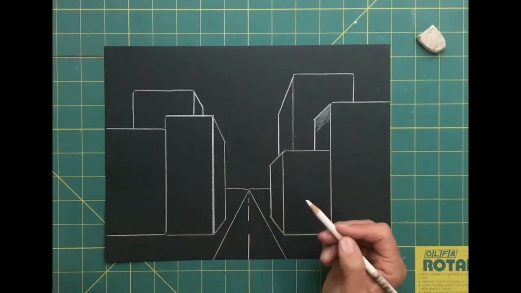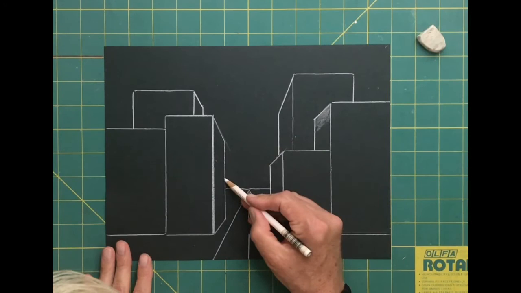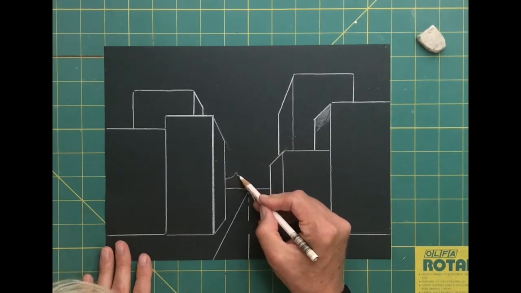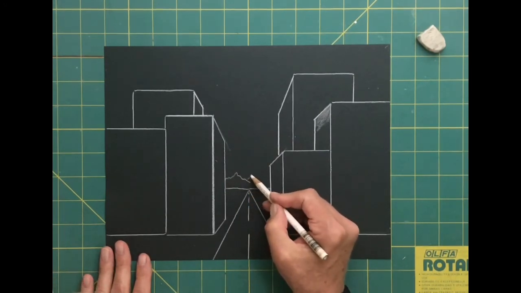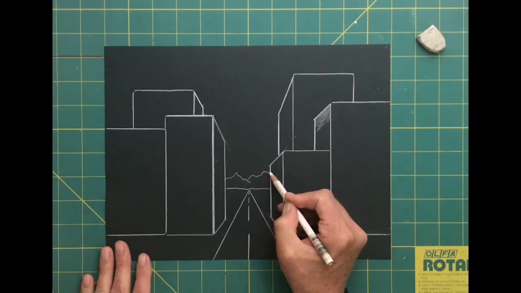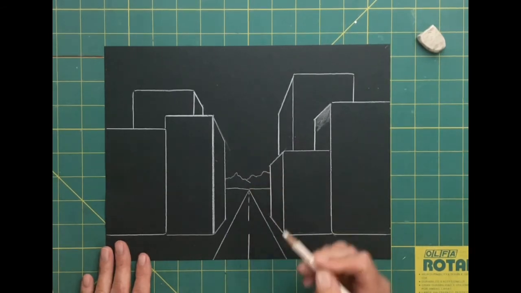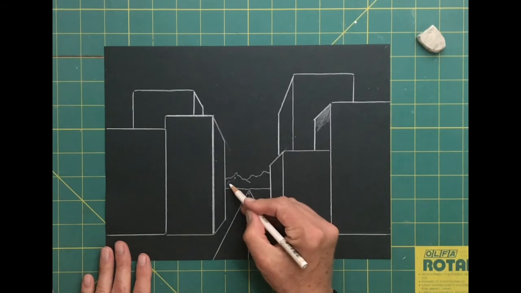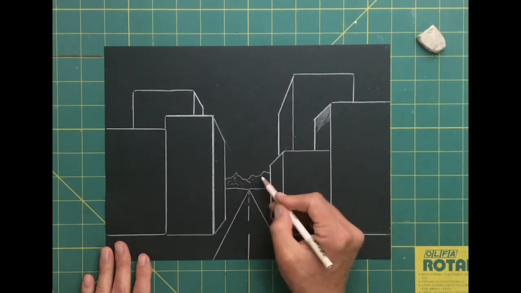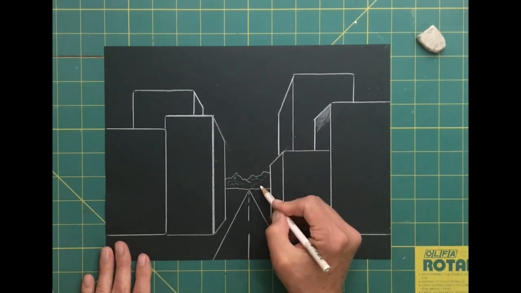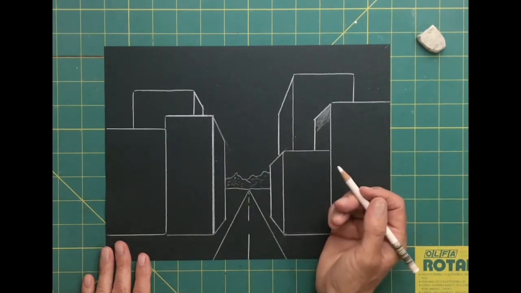And since we are in a valley between mountains, we're going to add in some of those mountains. And mountains do not look like letter M's. They're going to have a lot more bumps and ridges. So I've got kind of two mountains that overlap each other. If you'd like to add in some implied texture, make it look kind of lumpy and bumpy, you can do that.